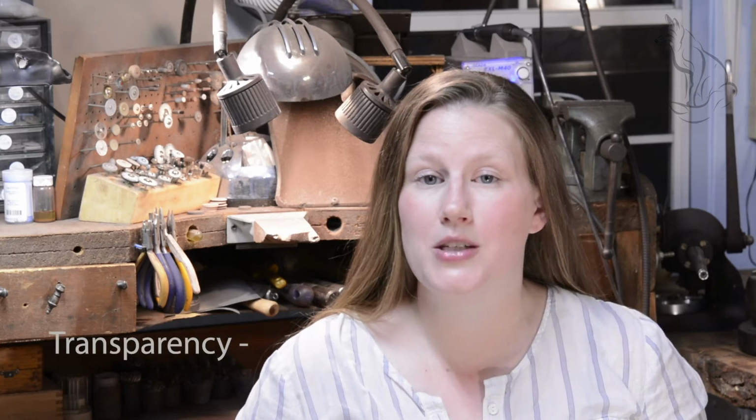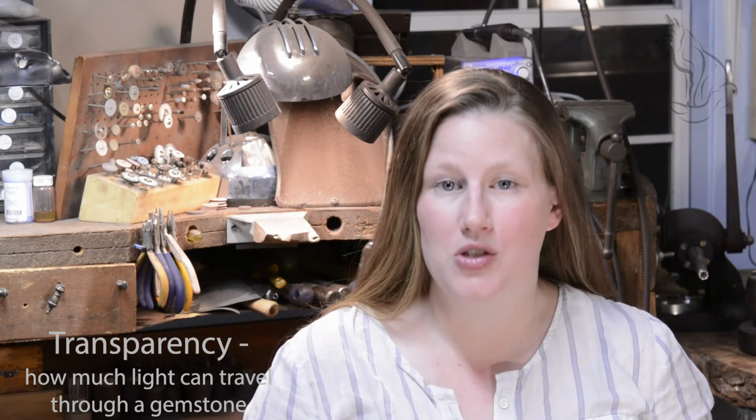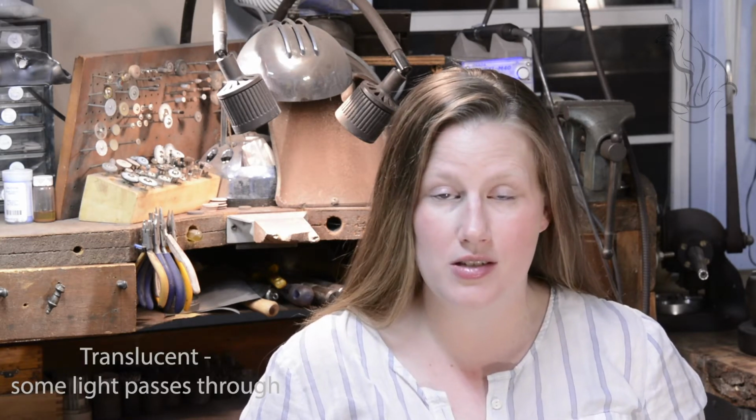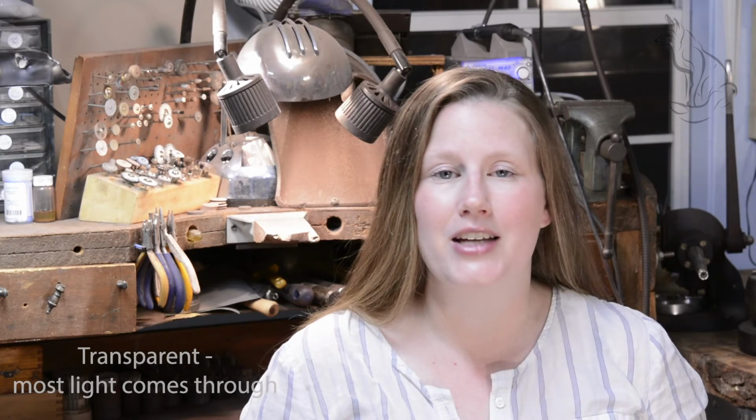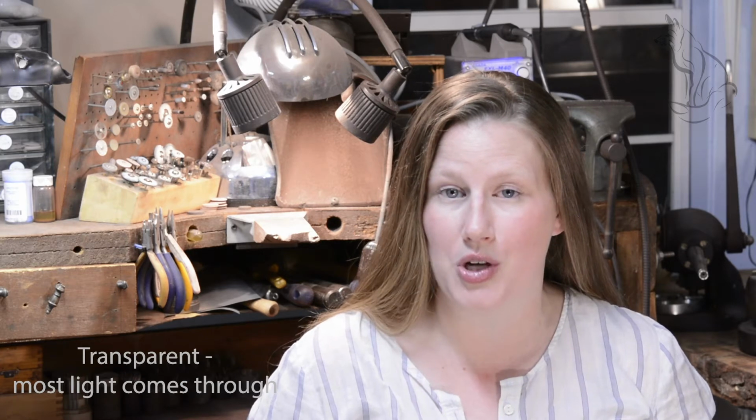Next on our list of visual observations to make is transparency. Transparency is how much light comes through the stone. And there are 3 levels of transparency. There is opaque, in which no light travels through the stone. Translucent, in which some light travels through the stone. And transparent, in which a lot of light travels through the stone. Transparency, much like color, won't identify a gemstone by itself, but it's an important clue in our process of elimination.